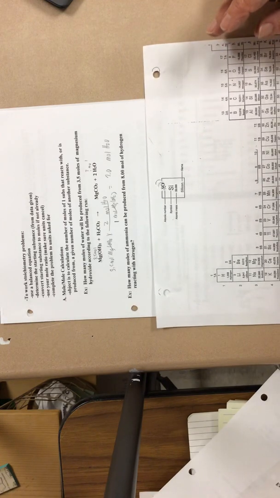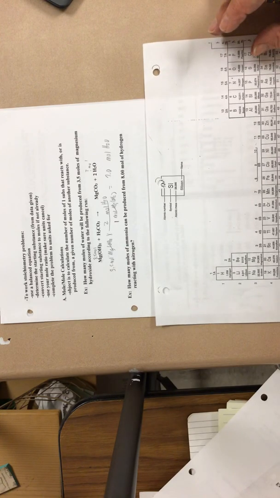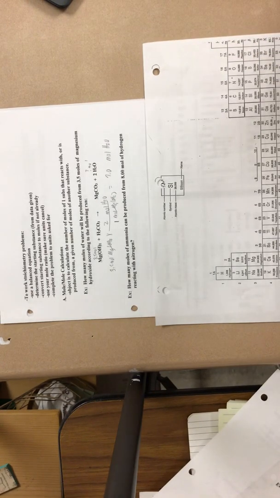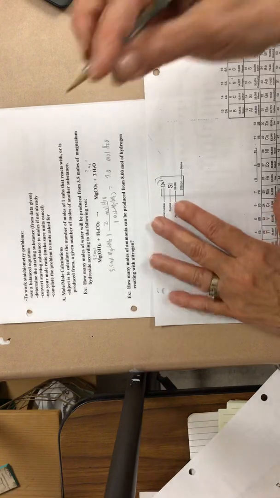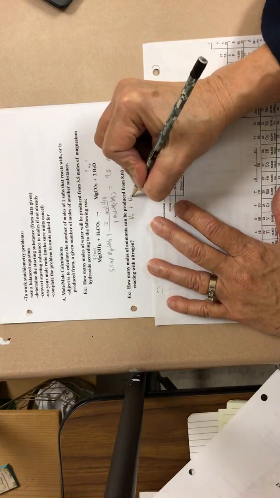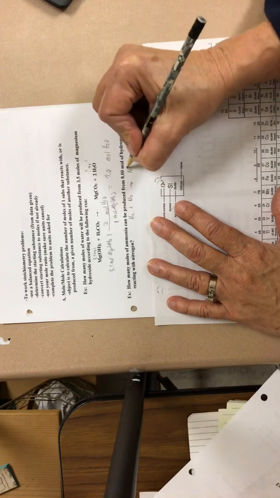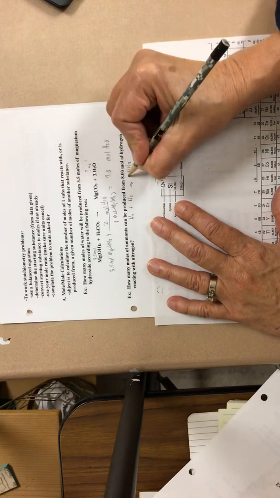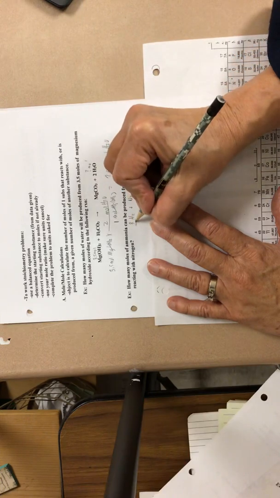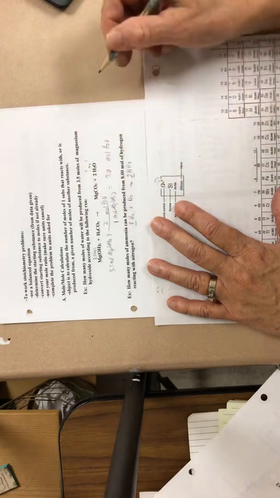The next one, how many moles of ammonia can be produced from 8 moles of hydrogen reacting with nitrogen? So in this one, I did not give you a balanced equation. So if you want to put the video on pause for a second and write a balanced equation. Okay, so you have H2 and N2 produce ammonia, which is NH3. We need to balance it, so we're going to put a 2 here. That gives us 6 hydrogens, so we're going to put a 3 here, and we have 2 nitrogens.